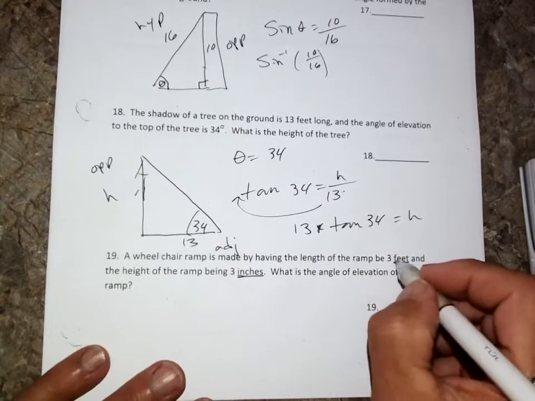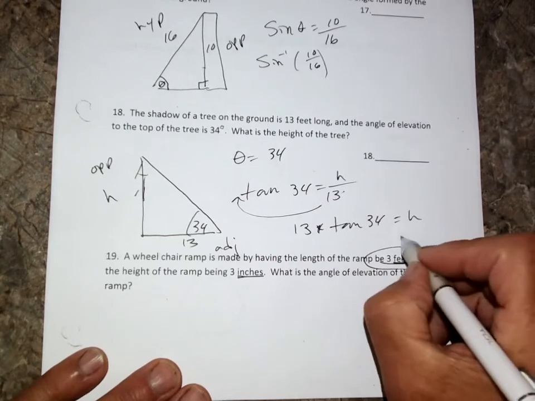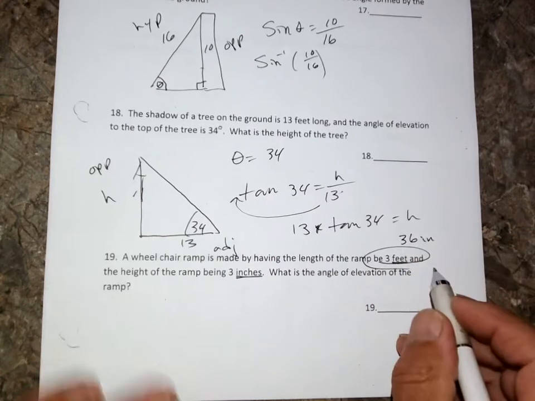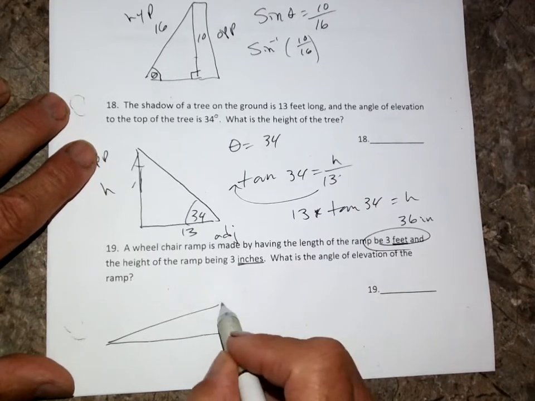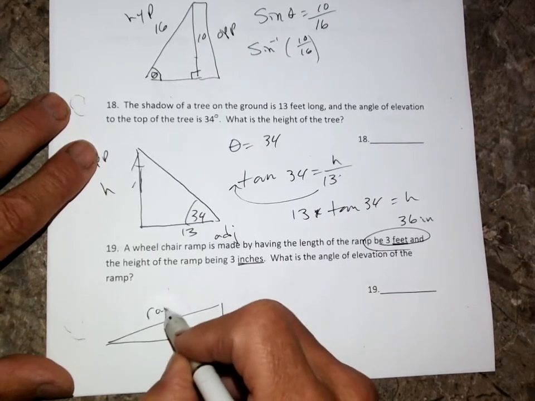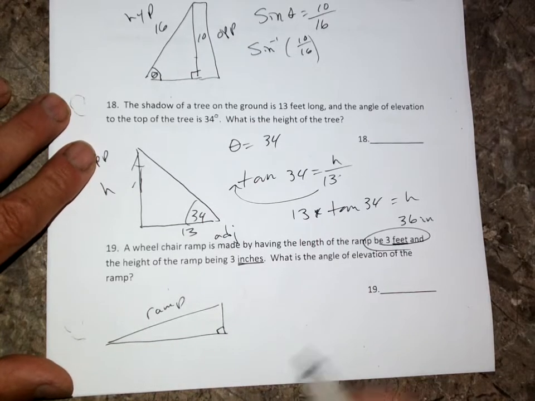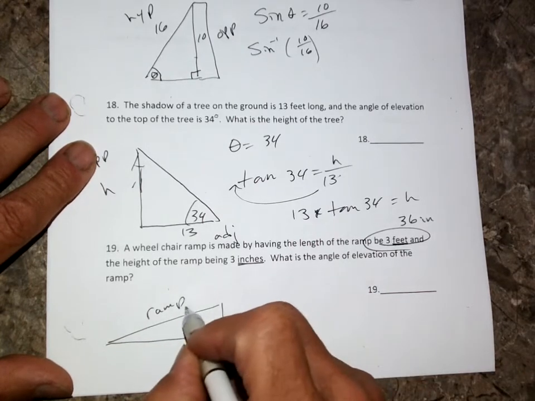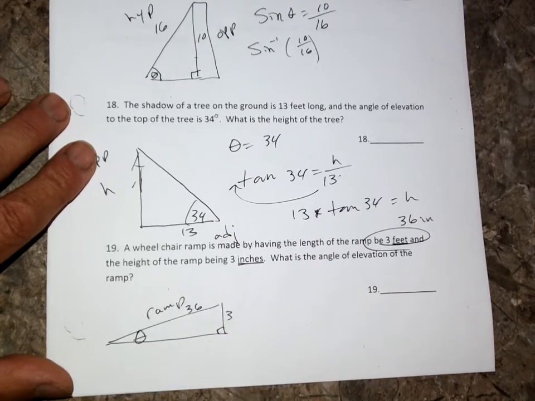19. The big trick is here. Inches and feet. And I underline. So 3 feet is 36 inches, right? Okay, so we got a ramp. Wheelchair ramp, right? Here it is. This is the ramp. This is not the ramp. That's in the ground, or on the ground. But the ramp is 36 inches. And the height is 3 inches. What's the angle of elevation?